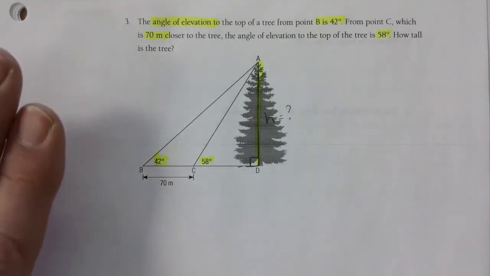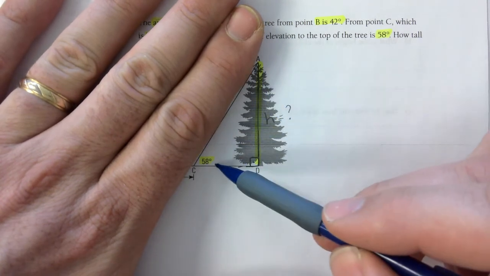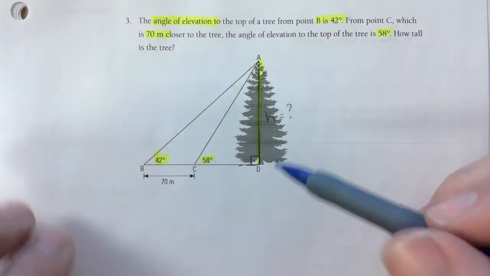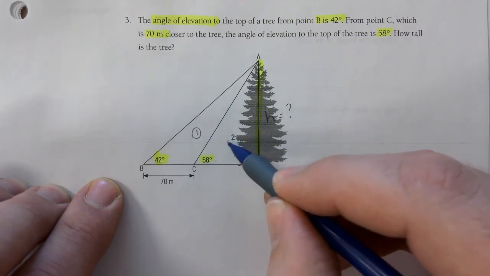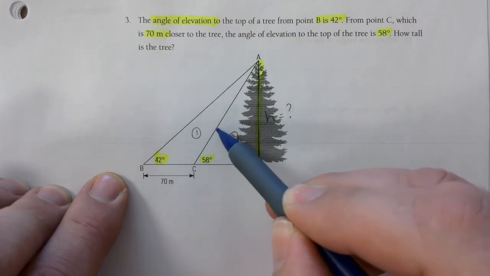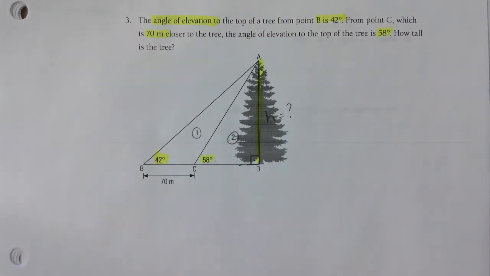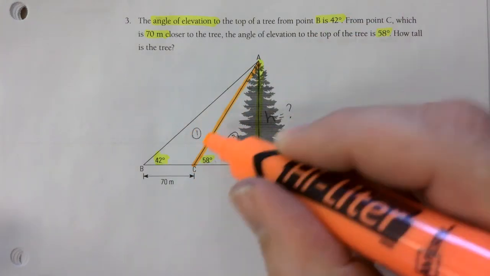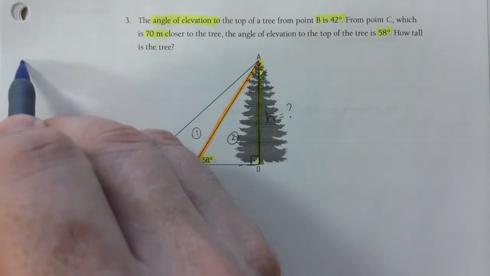The problem is if you cover this up and you try to just work with this triangle, all you know is these two angles here. You don't know any other side. So what we're going to do is work with this triangle here, and then move over to this one. You want to do something with the first triangle to find the side that they share. They share this side. I'm going to do orange here. This side here is shared between the two triangles, and that's the one you want to try to find. Okay? So I'm going to work with triangle 1 out here.